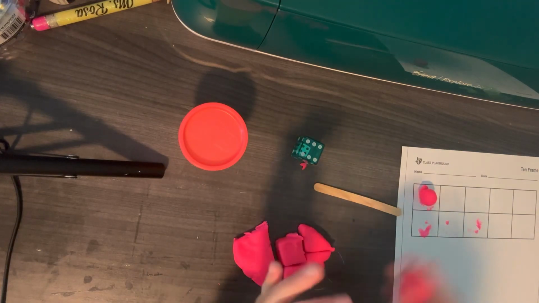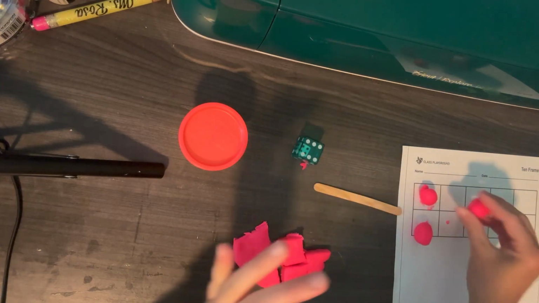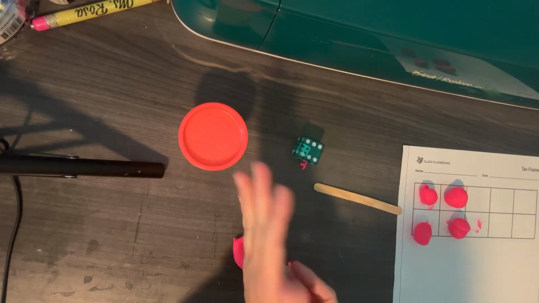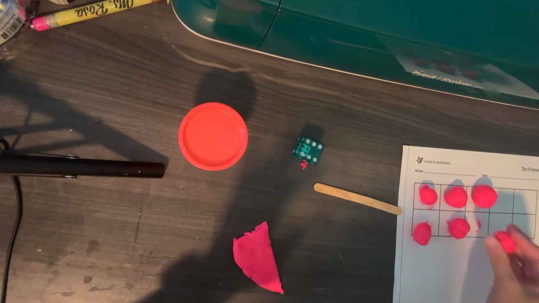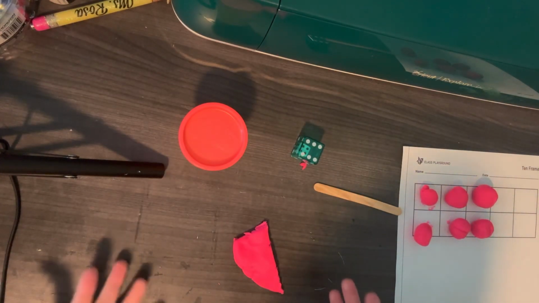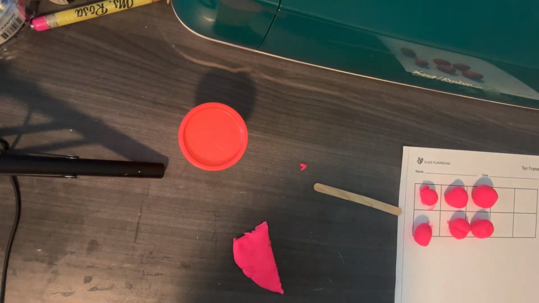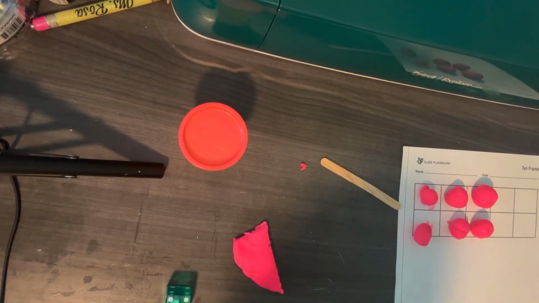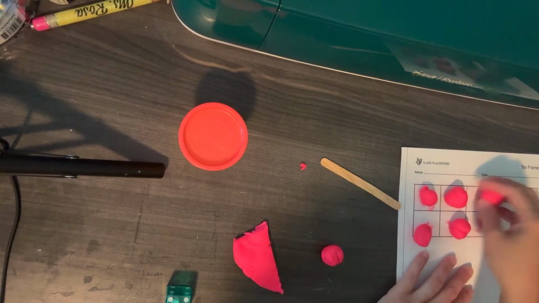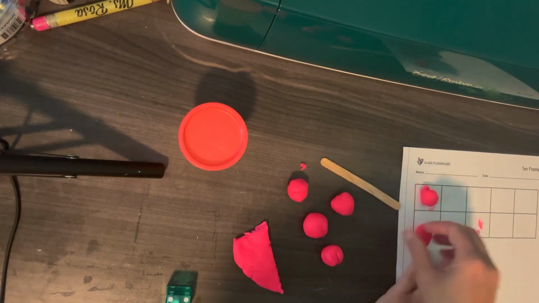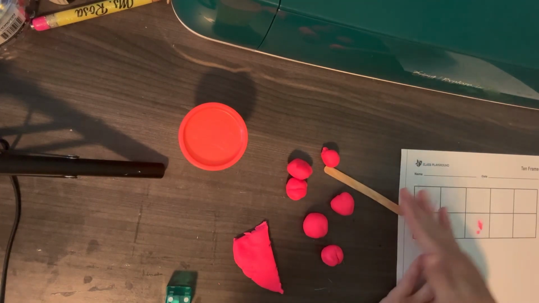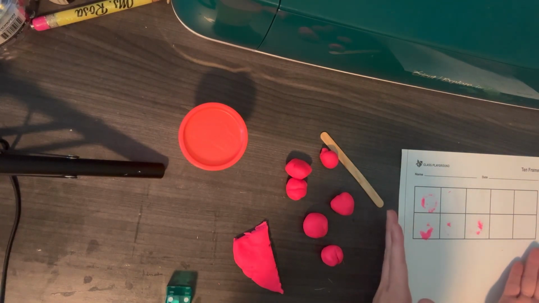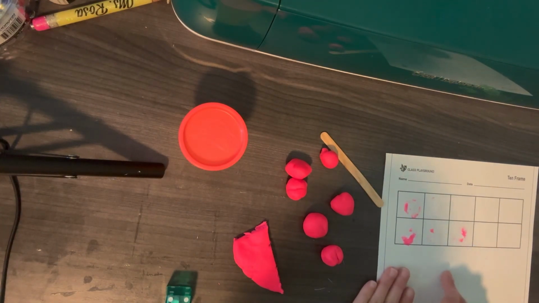1, 2, 3, 4, 5, and 6. Now let's see how many we're going to take away. Remember, take away, we're subtracting, and we're removing that number. We're going to take 6 away. Can you help me take 6 away? 1, 2, 3, 4, 5, 6. So how many is left in our 10 frame? None. None of our boxes are filled with Play-Doh balls. So we are representing the number 0.